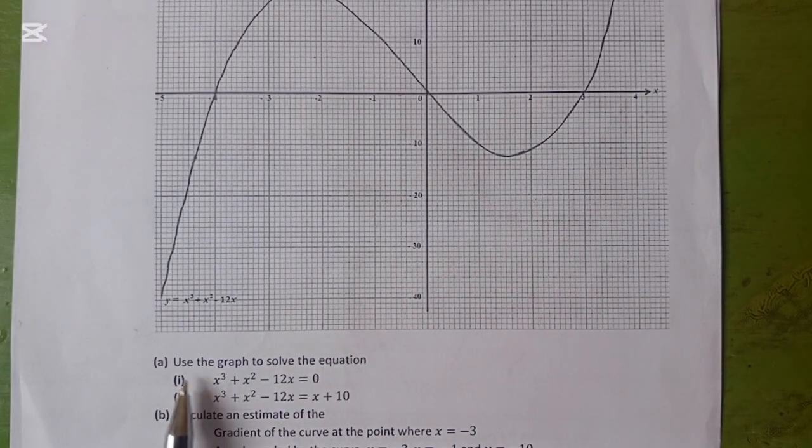So part A, use the graph to solve the equation. Number 1, x to the power 3 plus x to the power 2 minus 12x is equal to 0. Whenever they ask you to solve the equation, we always solve for x. So how do we solve for x? This is what we are going to do.